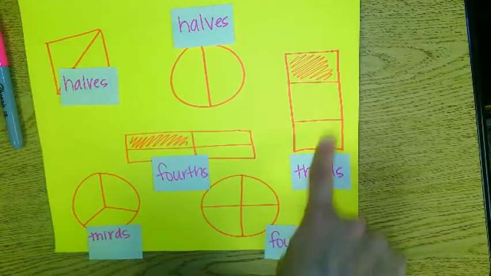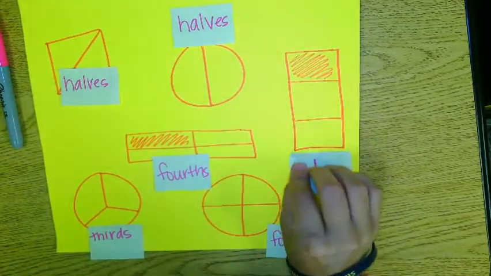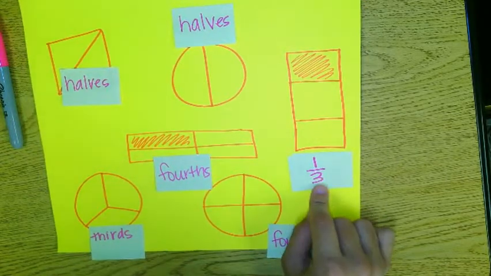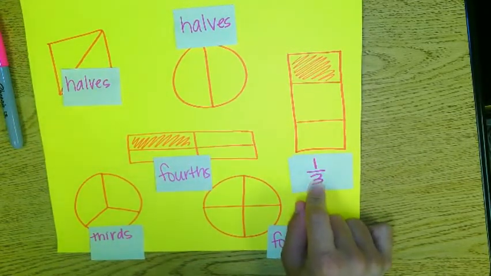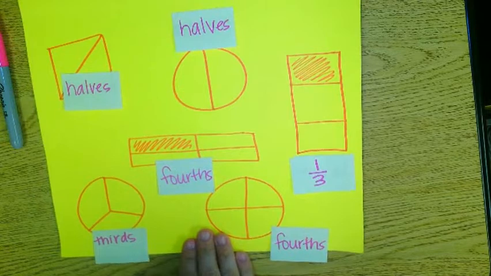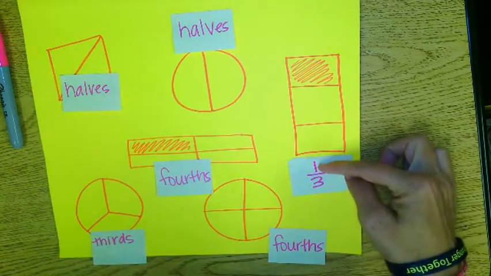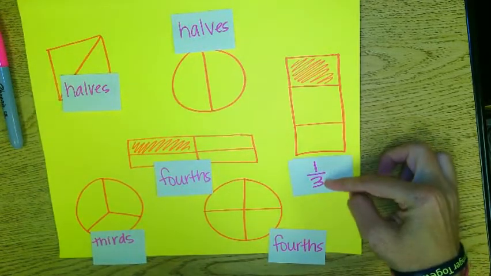I knew that it was thirds because there were three pieces, but now I have two numbers, and I need to figure out what these numbers mean. So I want you to take a second and remind yourself, what does this number mean? What does this number mean?